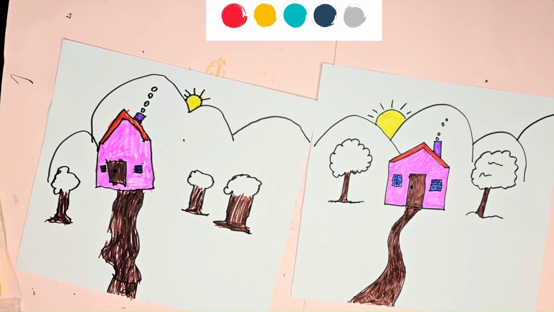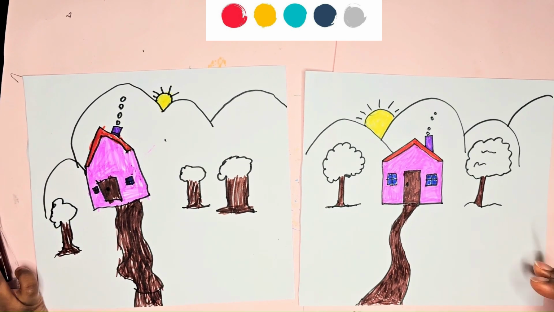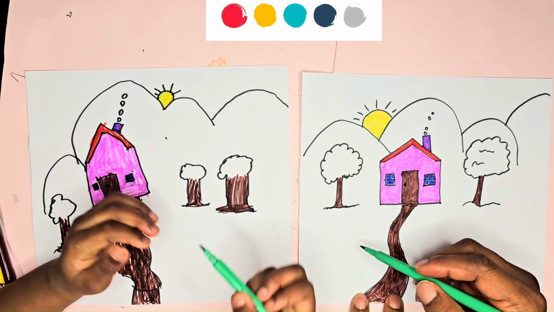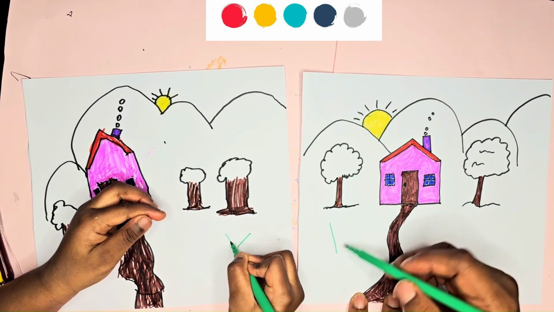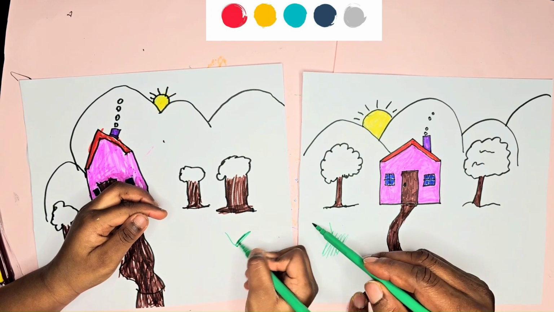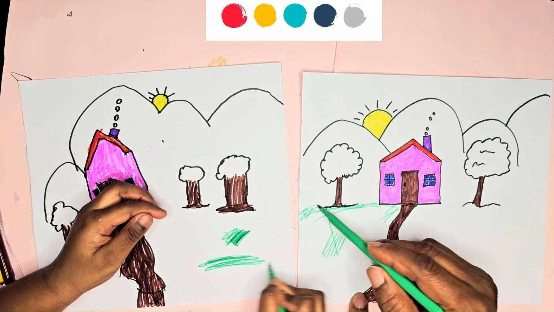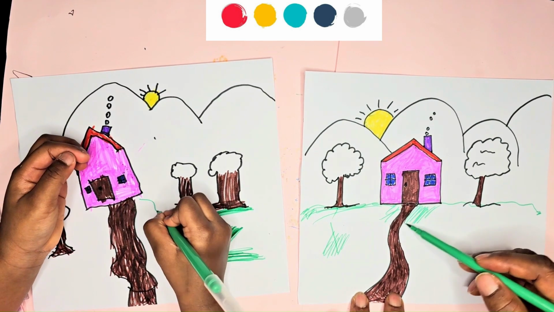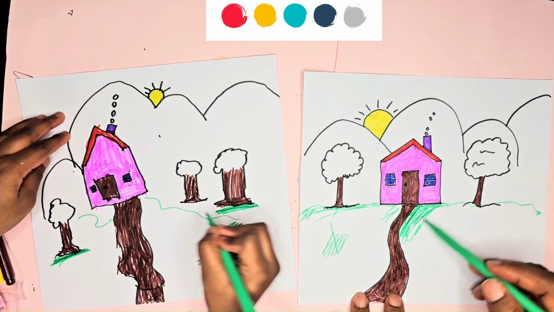Are you done? Alright, so here we are going to color the grasses. This one or this one? Yeah, let's use this one. Let's color the grass. Let's make some grasses here. This is grass. This is the part of the house here. Grass. Okay, so you have to give them a green color.